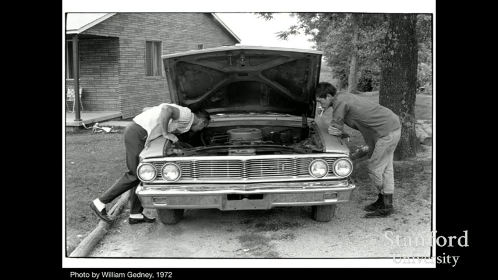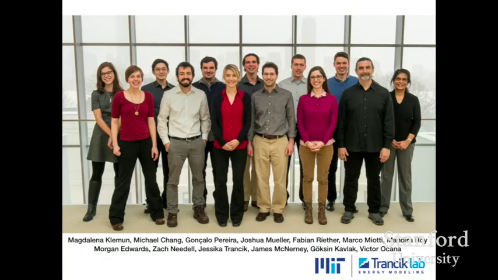So these are actually not my students. These are my students. And I'm going to be focusing in particular on work by a few of them: Magdalena Clément, James McNerney, a postdoc who's been working with me for many years, as a grad student and now a postdoc, and Gökçen Kavlak. And a number of others in the group have contributed to this work as well.